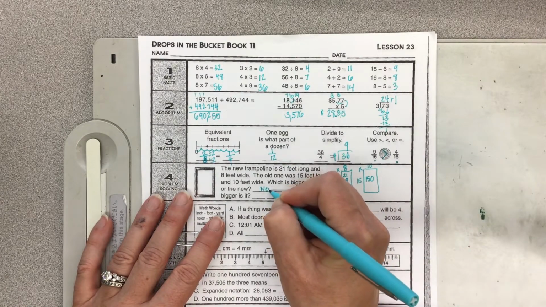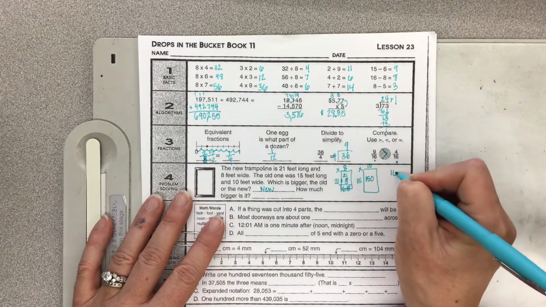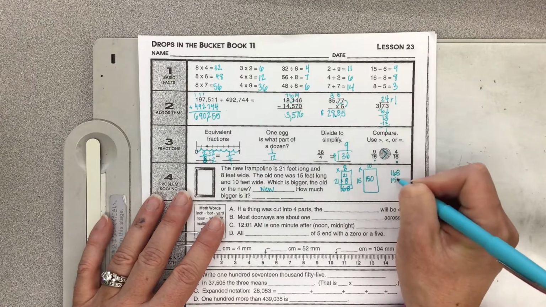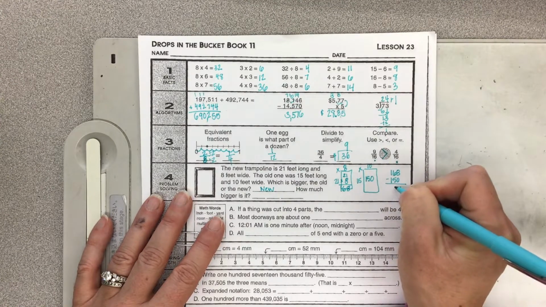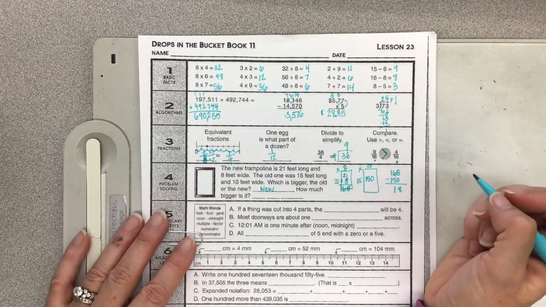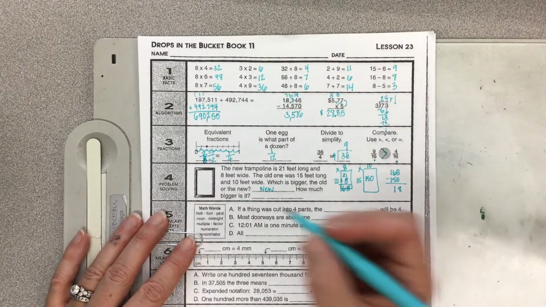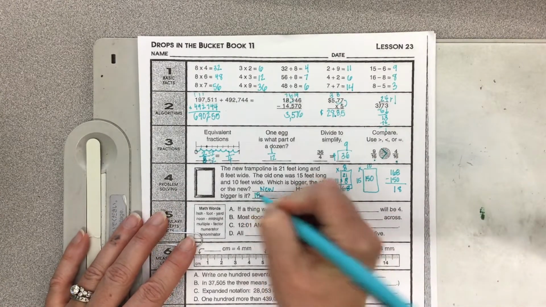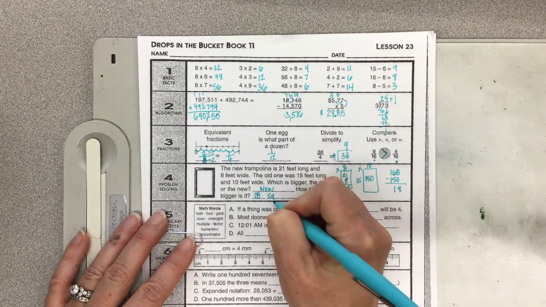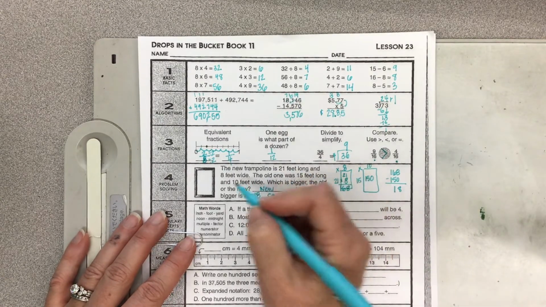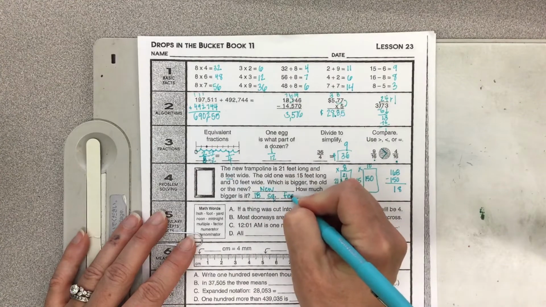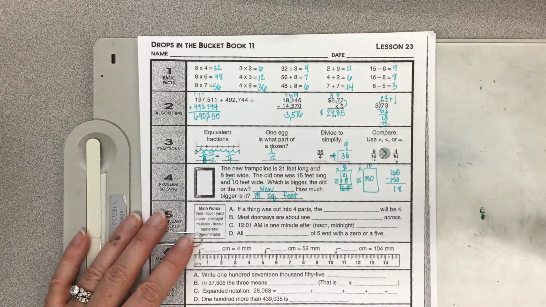The new one's bigger. How much bigger? We're going to do 168, take away 150. And I get 18. Anybody else get 18? Yeah. Oh my gosh, I did it another way. And because we're solving the area and it's in feet, we're going to write square feet for our units.